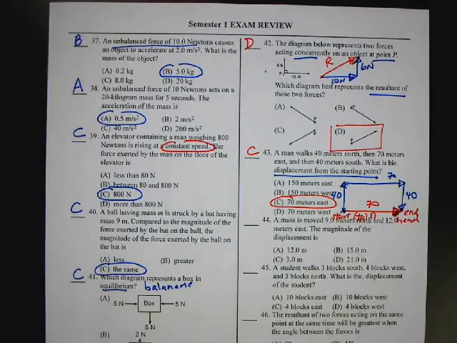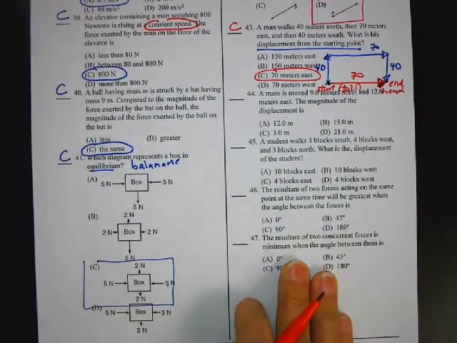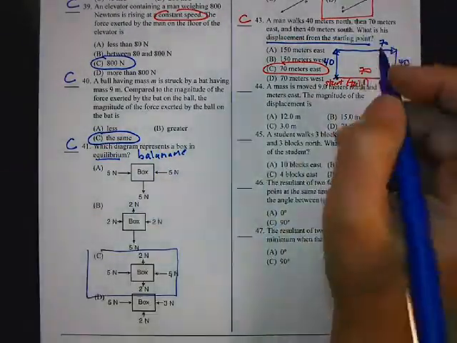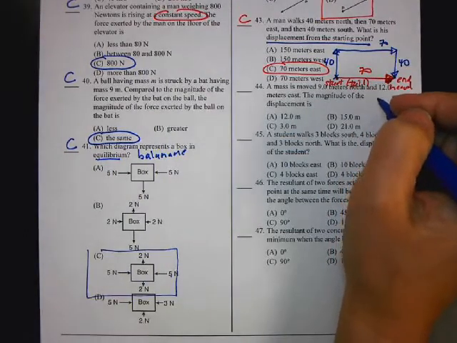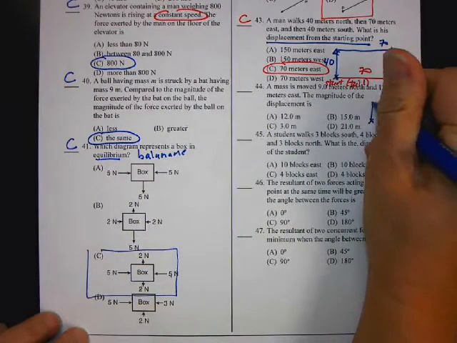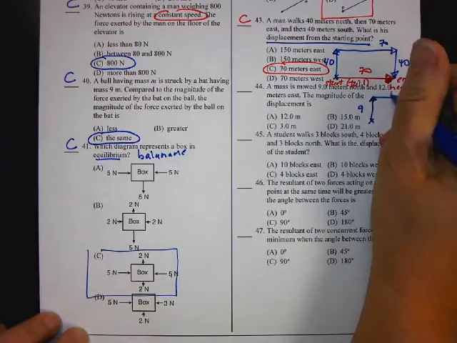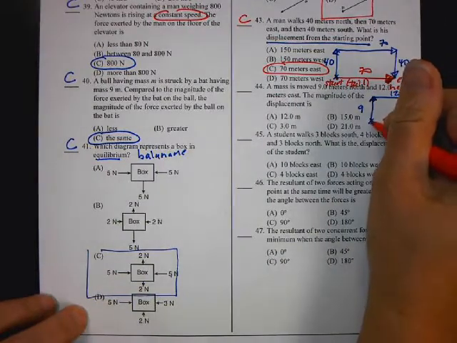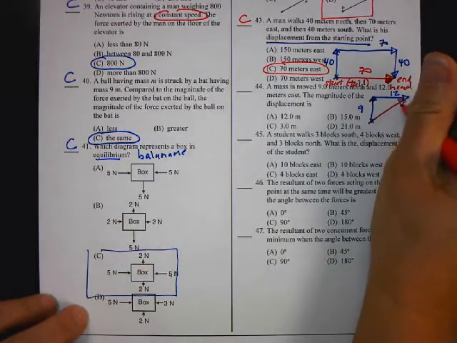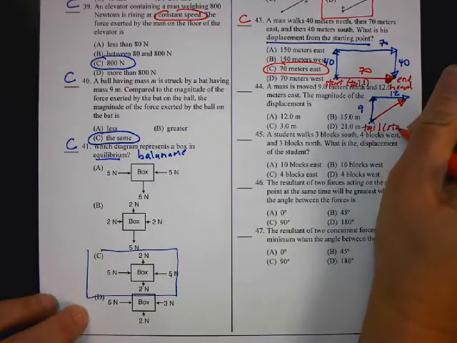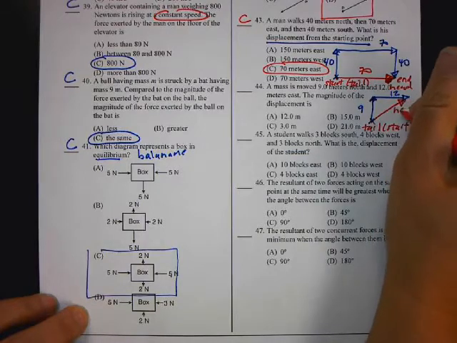All right, let's look at number 44. Number 44 says a mass is moved 9 meters north and 12 meters east. What's the displacement? So this is where I start. So I go 9 north. From the head of this vector, I do the tail of the other, 12 east. So displacement is a vector quantity, has both magnitude and direction. This is where I start, this is where I end up. So this is my tail, this is where I start, and then my head is where I end up.